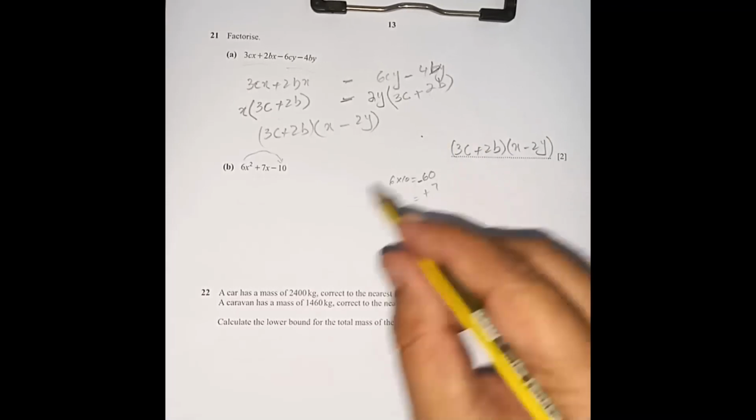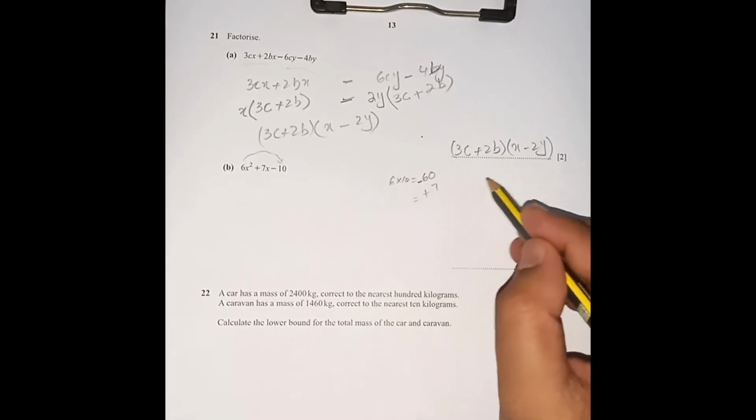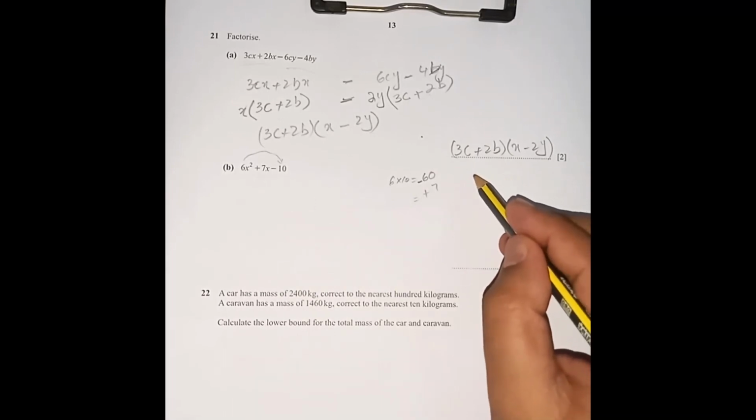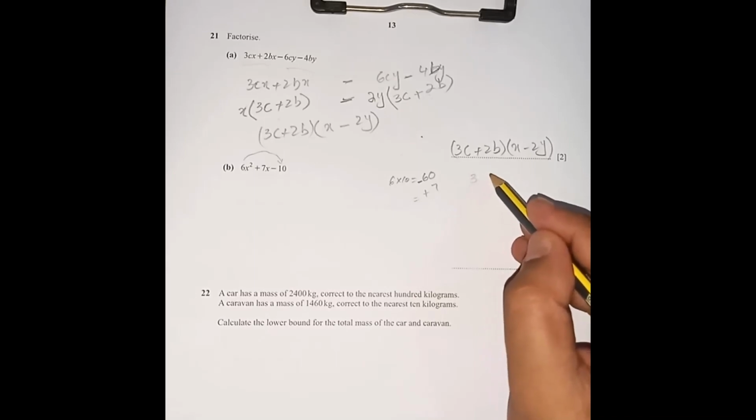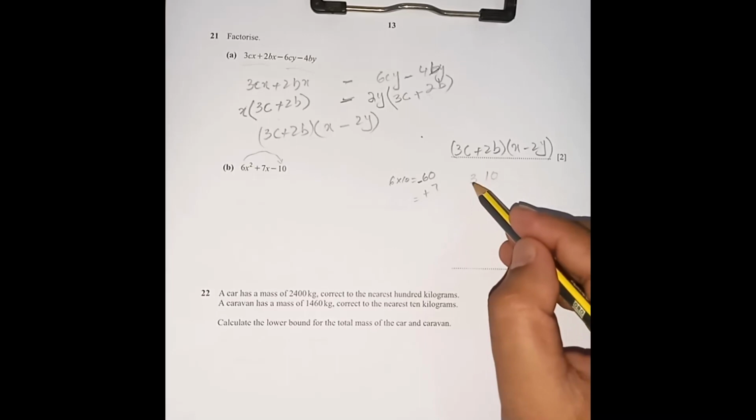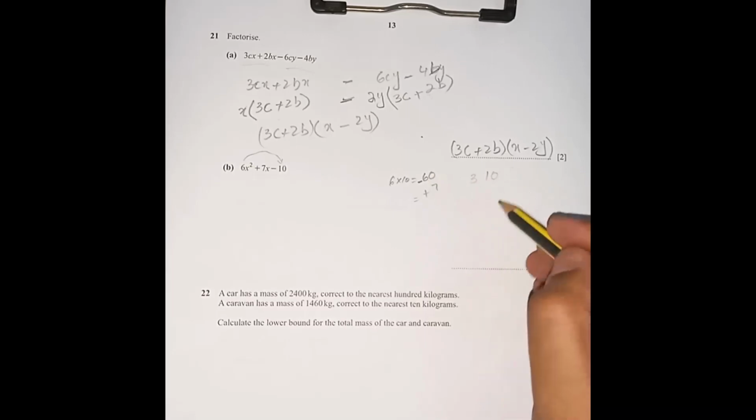So we will see the combinations of two numbers. For example, I write 3 and 10. If we subtract 3 from that, it will be 7, but if we multiply, it will not be 60.